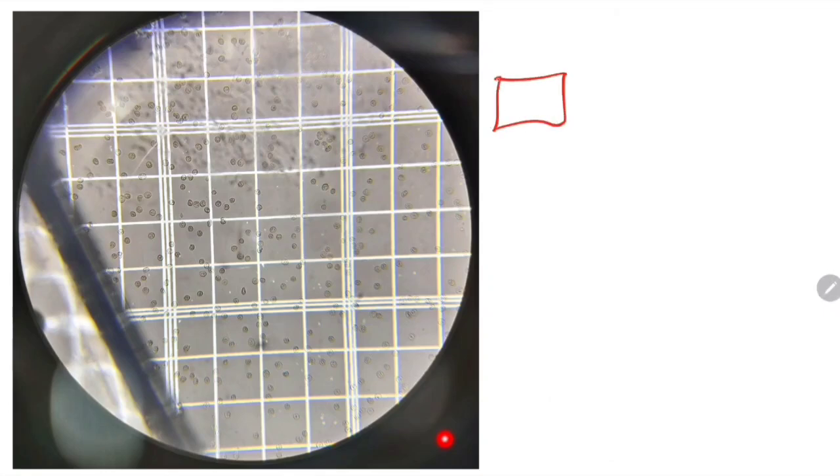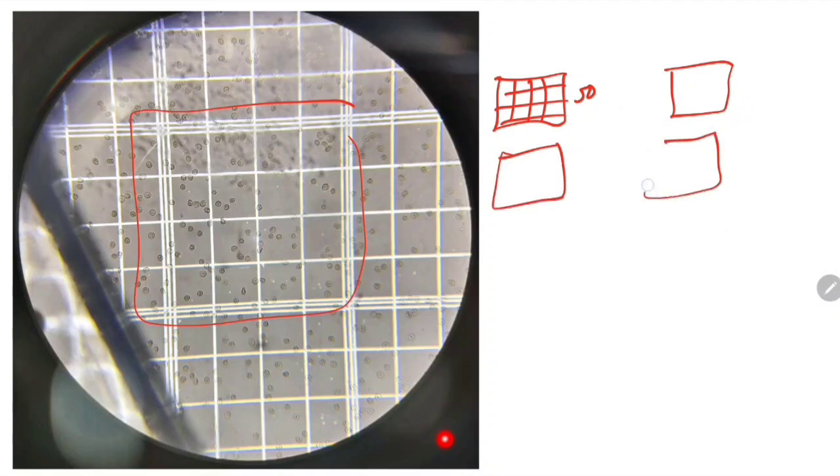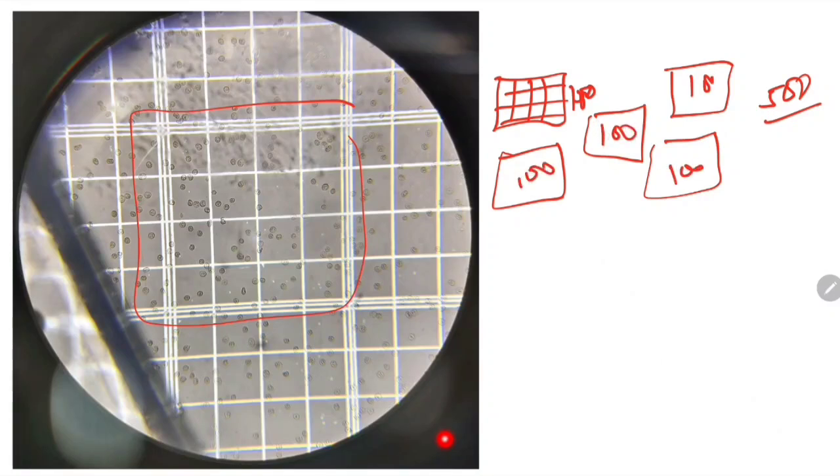Now we are clear. This is one box, and in one box we have multiple cells, and the total number is, suppose, 50. Next we have another box, then another box, and then one more box. So 50, 50, and the total number, suppose you are getting 500. Suppose 1 2 3 4 5, suppose this is 100, 100, 100, and the total number will be 1 2 3 4 5.